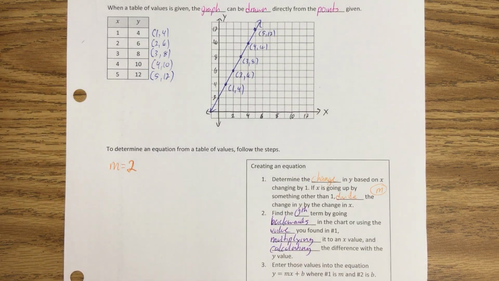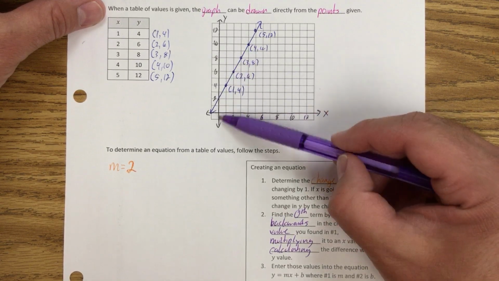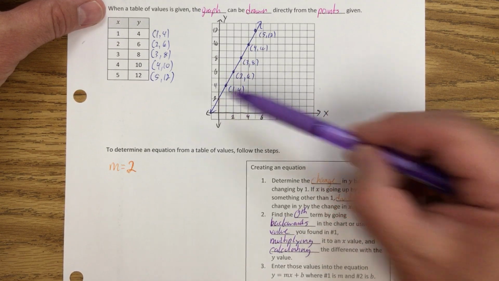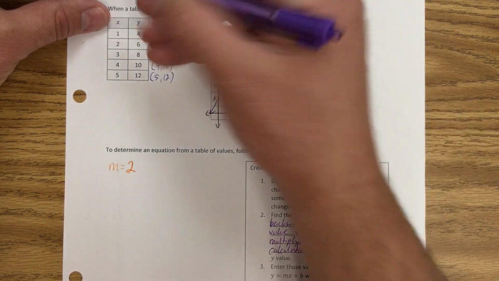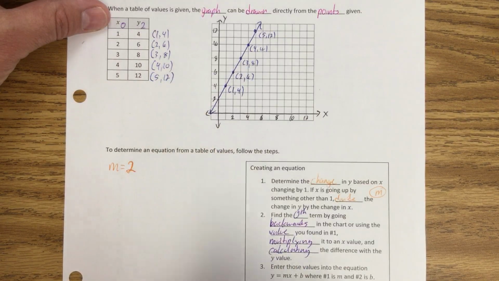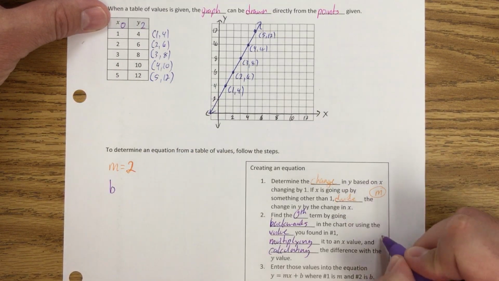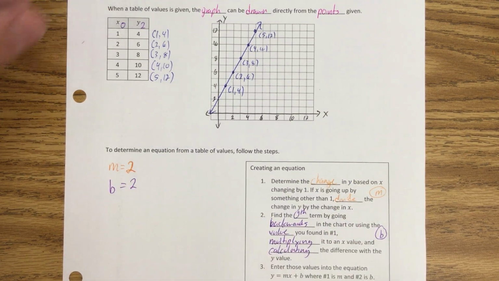Now we can also use our graph as well. If we look at our graph, where does the line cross here? It crosses at 2, or it looks like very close to 2. If we go back here, we're going to our 0th term, which is 2. And we're going to use this. This is our b value. B is equal to 2. Okay, that's our starting point.